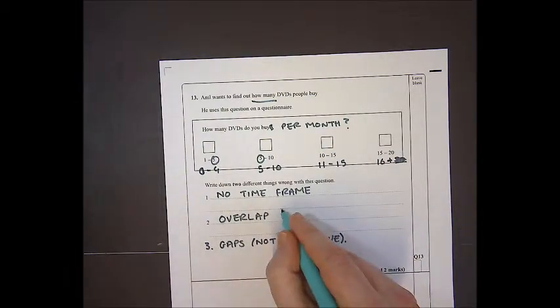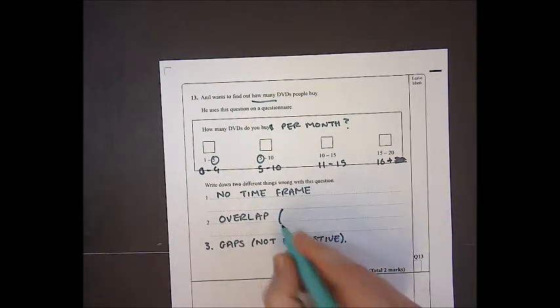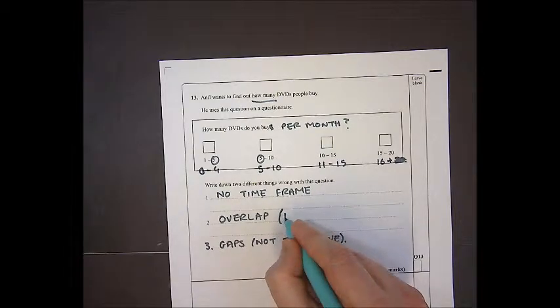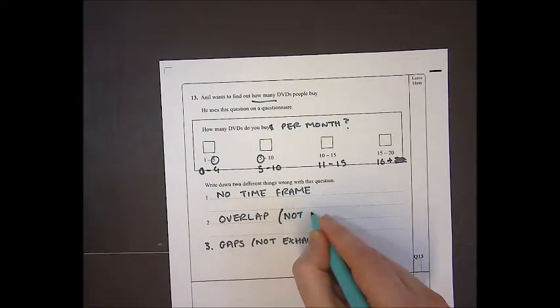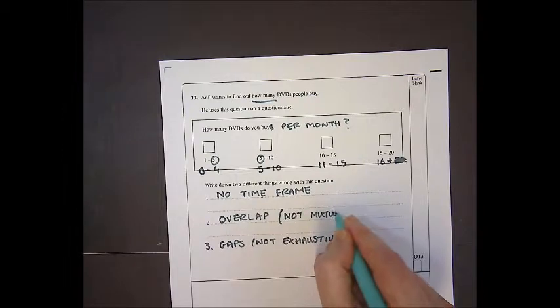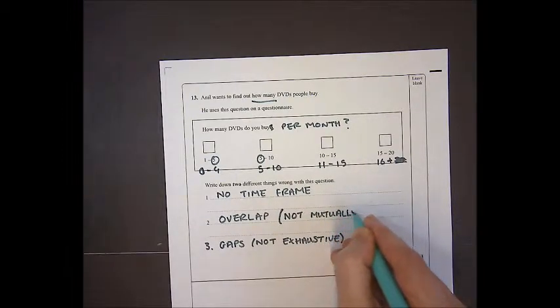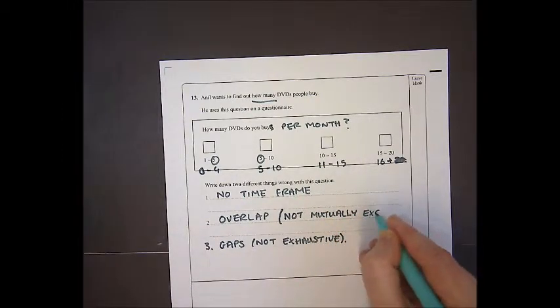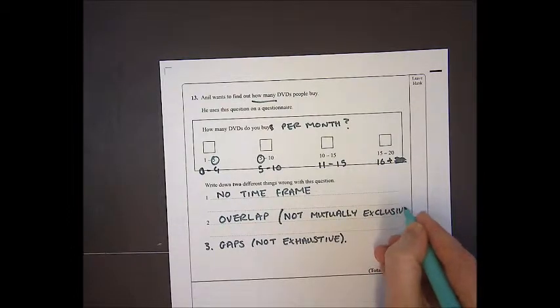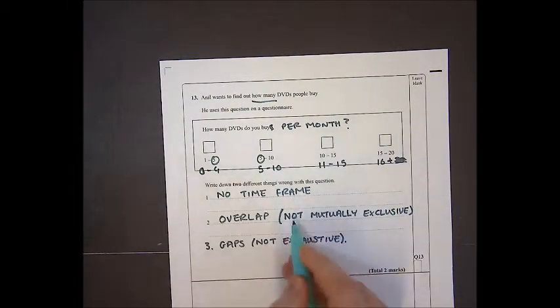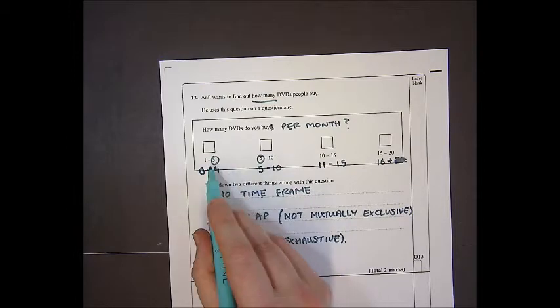Going back to this, if you want the official terminology, we say it is not mutually exclusive. And mutually exclusive means that something appears in 2 boxes. They're not just in one.